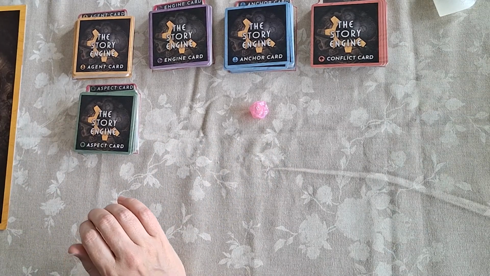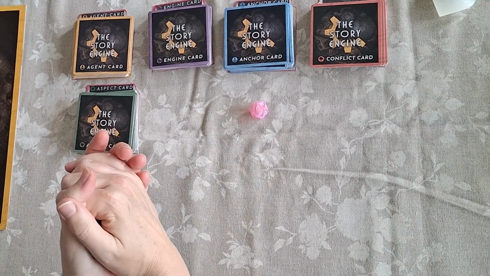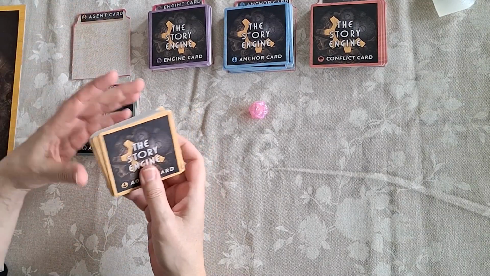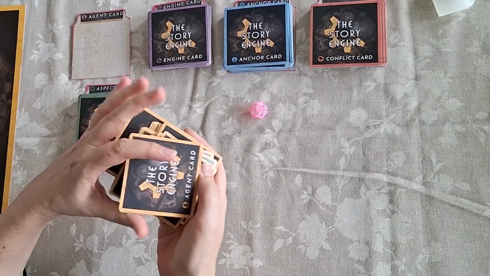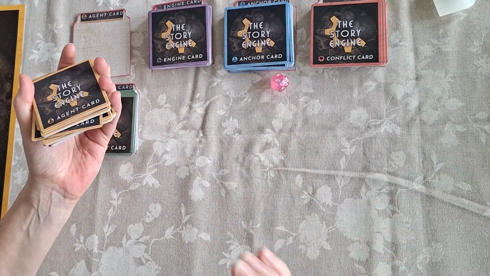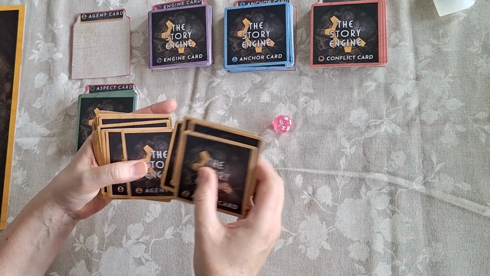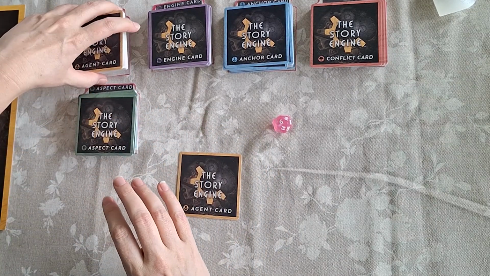I like to let fate dictate my cards. So I have this pile here. I will give it a shuffle. And then instead of pulling one out myself, I roll the die. I get a 6, so I count 1, 2, 3, 4, 5, 6, and that's the card that I will take today.